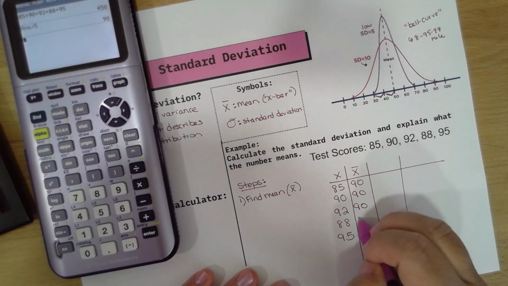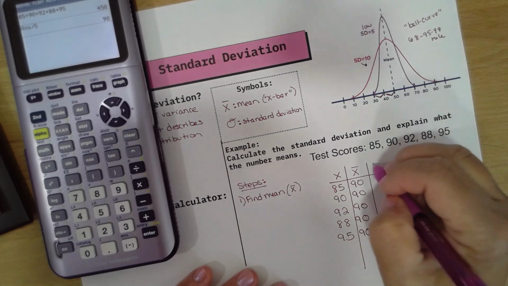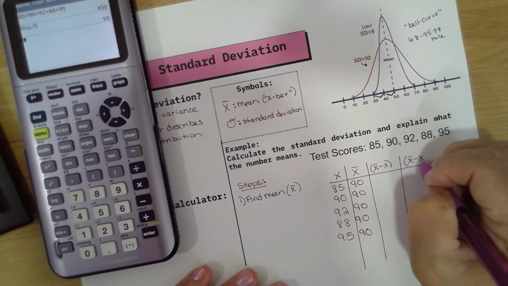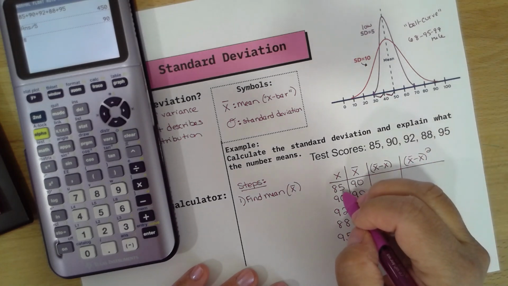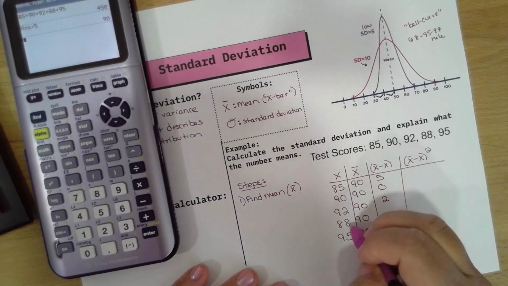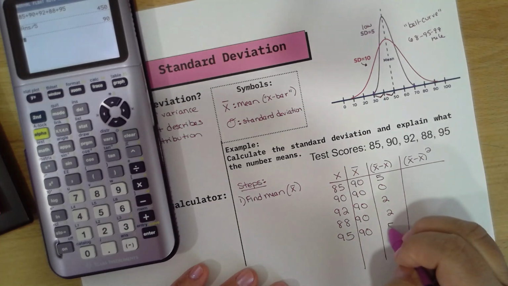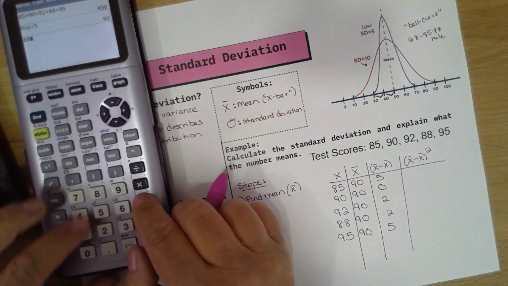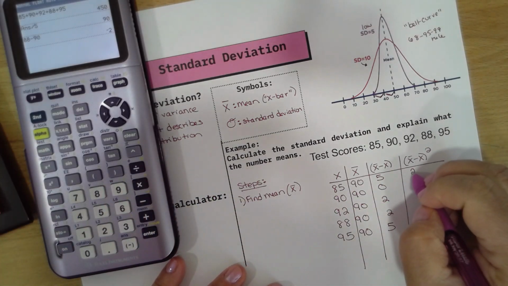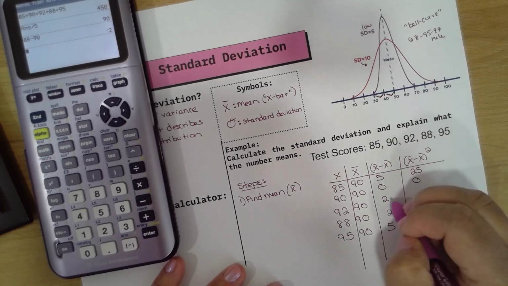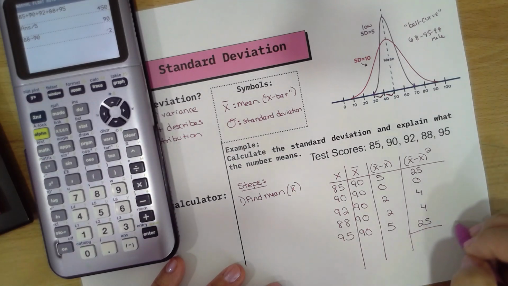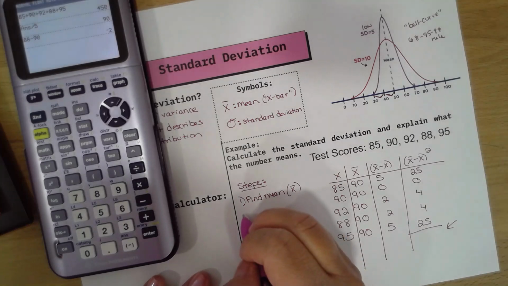So we create a table to organize our data, and then we subtract those values. How far is 85 from 90? 5, 0, 2, 2. It doesn't matter if you want to use negatives, but that's what you're doing. You're taking the difference, and then you're squaring the difference. 25, 0, 4, 4, and 25. Now what you do is find the mean of that.